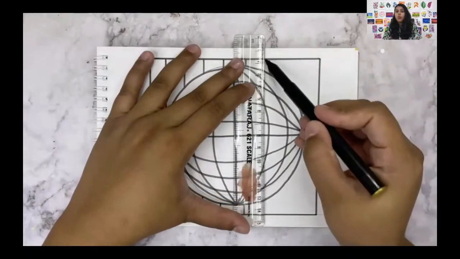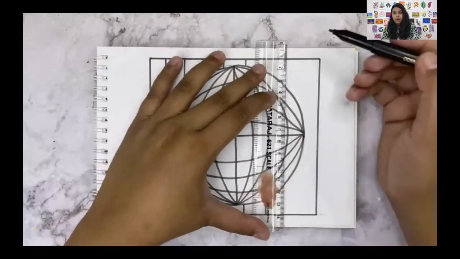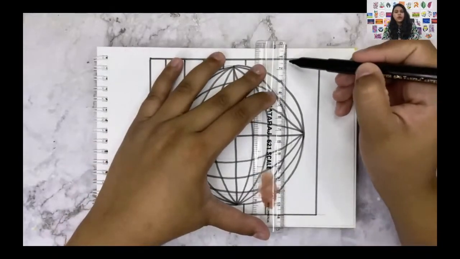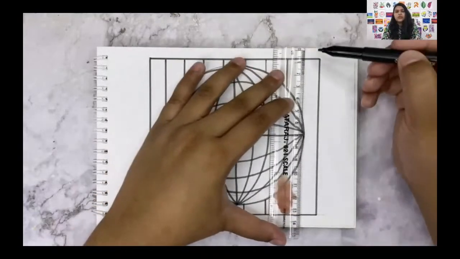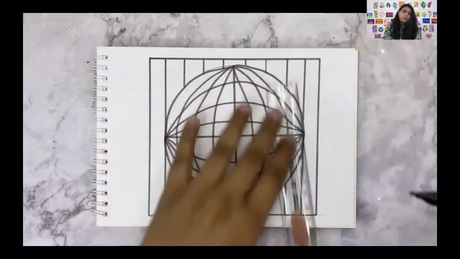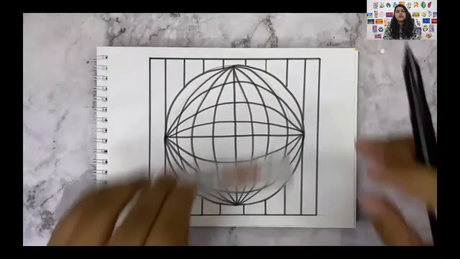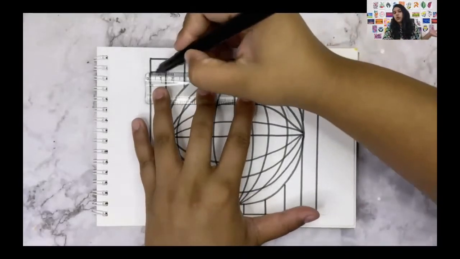Now here, if you want to make it equidistant, you can do a little bit of marking of 1 centimeter, or you can just do it freehand like I am. Now here, you do not have to be perfect. It doesn't have to be exactly equal or anything. It's still going to look beautiful even if you don't do it equidistantly. As you can see, even in mine, it's not perfectly equidistant, and that's completely all right.